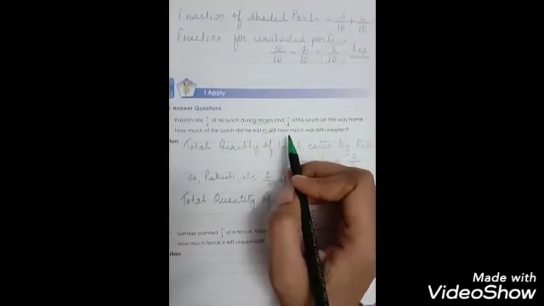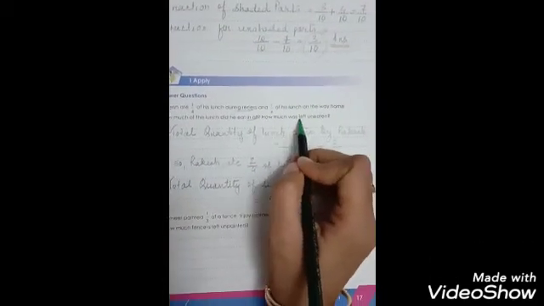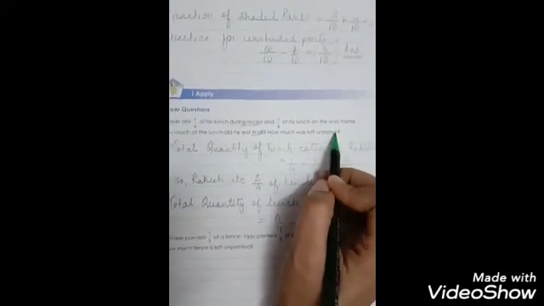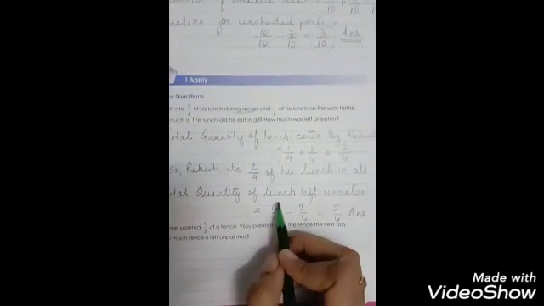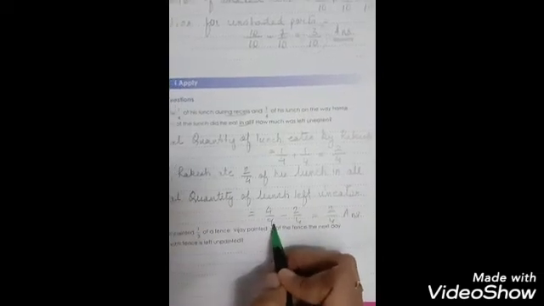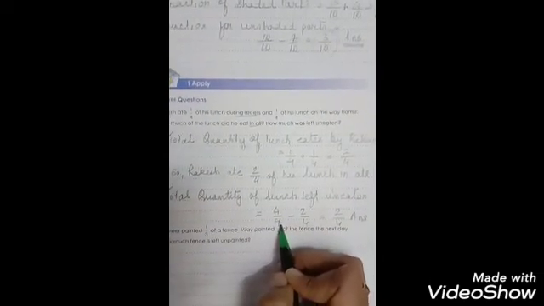After that, what you are going to find out? How much was left uneaten. That means not finished. Total quantity of lunch left uneaten. How you are going to find out? 4 by 4. 4 by 4 means whole lunch.